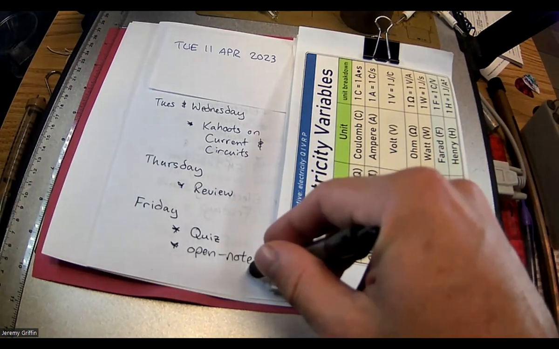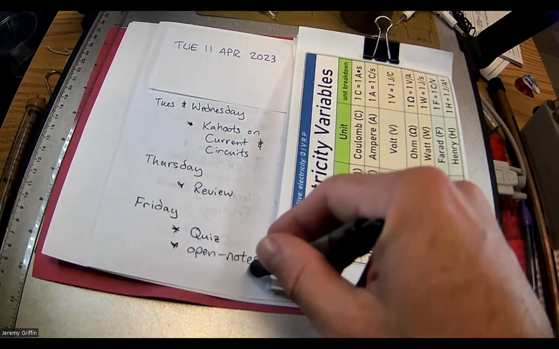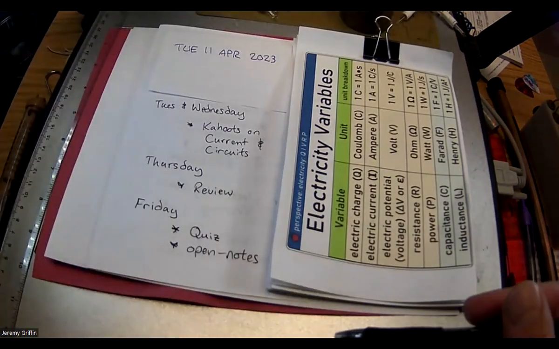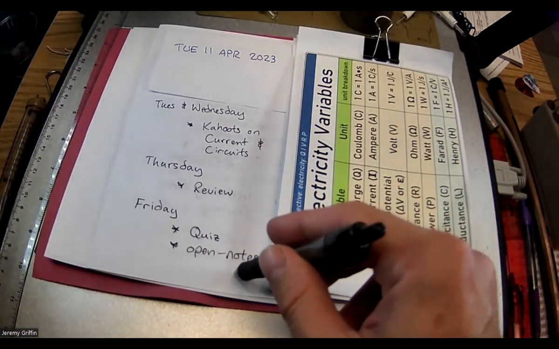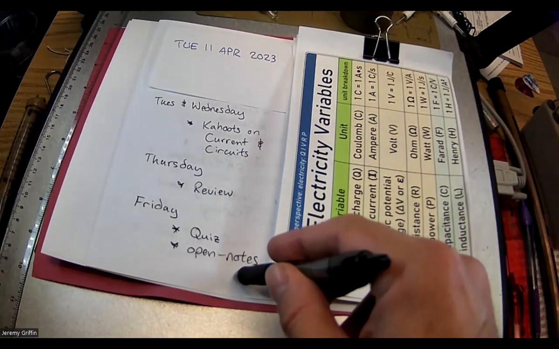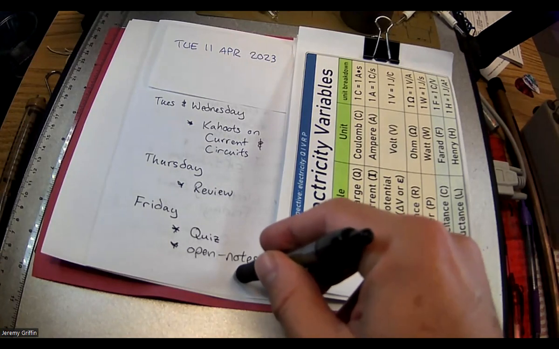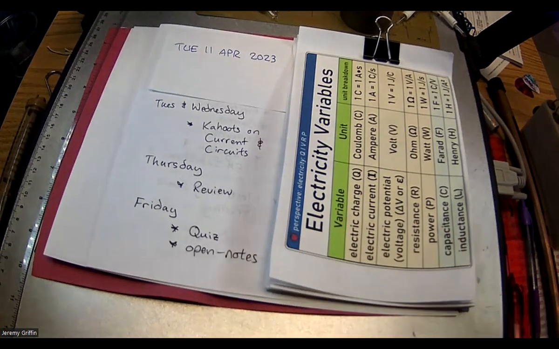Open notes. I told you guys yesterday it's going to be mostly questions from this packet, so questions that you see on the Kahoot today and tomorrow are going to show up in the quiz, and I'll also draw you guys a circuit and ask you a couple of basic questions about the circuit. A couple of questions I think you should get if you've been following along. Okay, so everybody good with that?